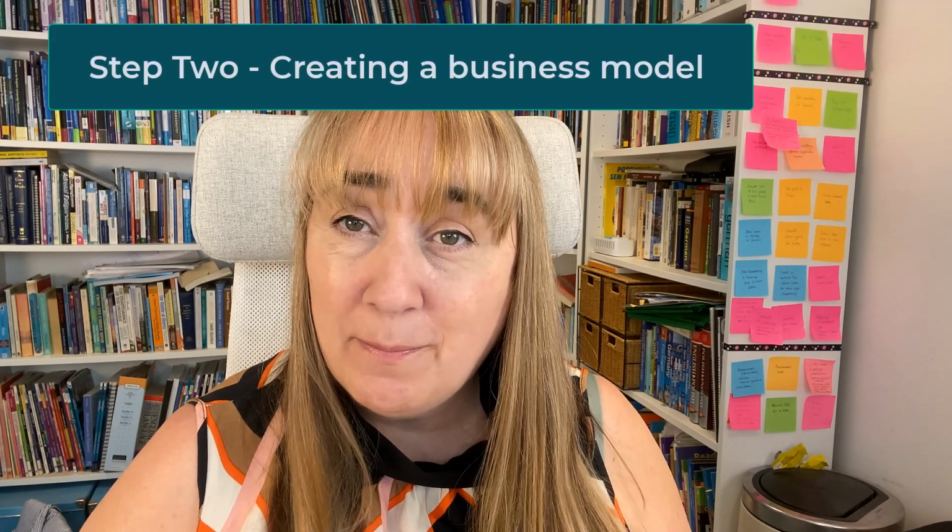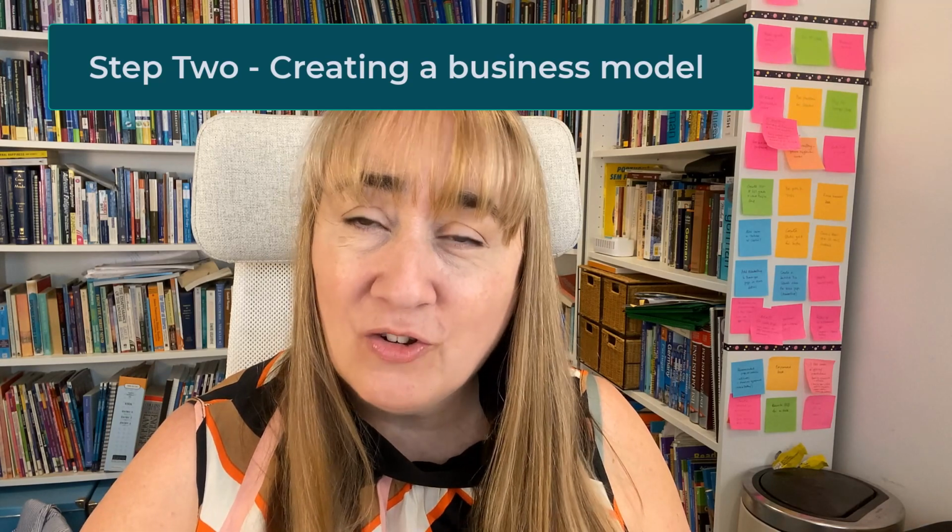Step 2, creating a business model. I just mentioned how your work with your clients is part of your niche, and it is, but it also deserves a separate step on its own. Maybe you've never thought about it this way. You give them an hour's lesson and they pay you for that hour. Simple, right? Yes, it's simple, but it's almost certainly not the best way of going about things, either for their results or for your pocket.